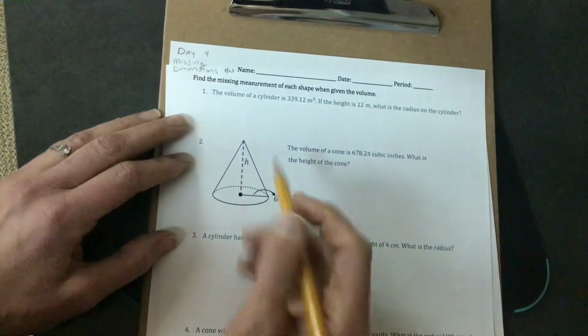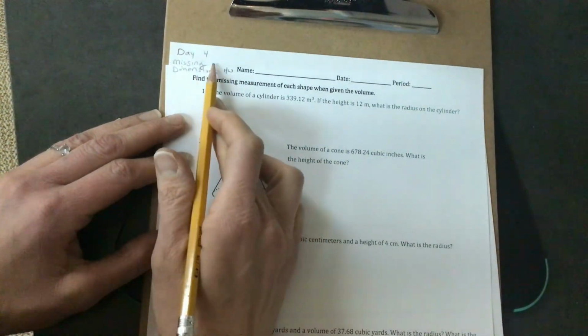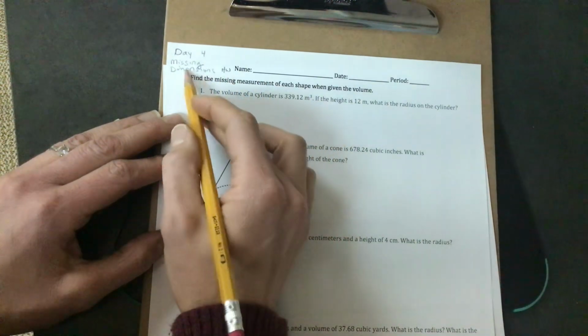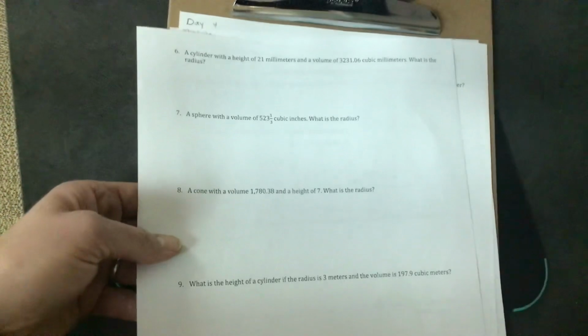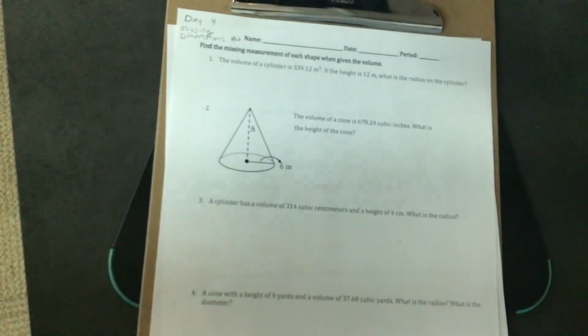All right, so here's homework for missing dimensions. So day 4 on the HyperDoc, missing dimensions homework. It's a front and back. So here's the back side. Okay, so we've got a front and back here. And I'm going to start by just going over writing the formulas.